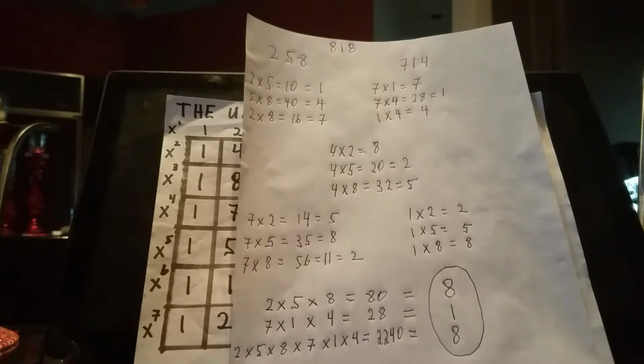Now what happens when I multiply 2 times 5 times 8? Well, that's an 80. That's an 8. What about 7 times 1 times 4? That equals 28. Equals a 1. And what happens when I multiply 2 times 5 times 8 times 7 times 1 times 4? We get 2240, and 2240 is 8. So that's showing how they're literally transforming themselves into each other. They just do it like that.